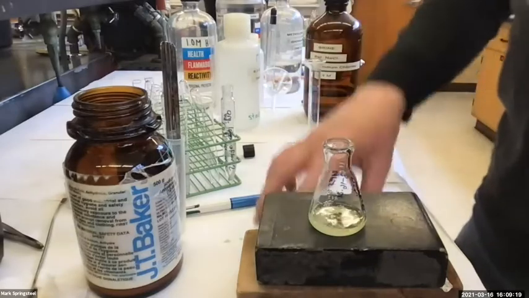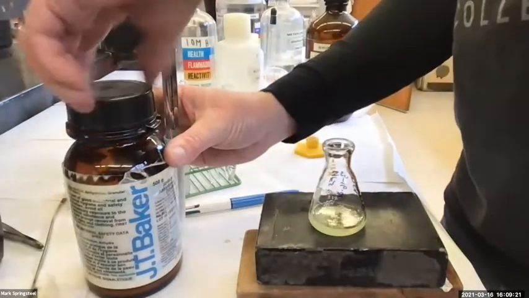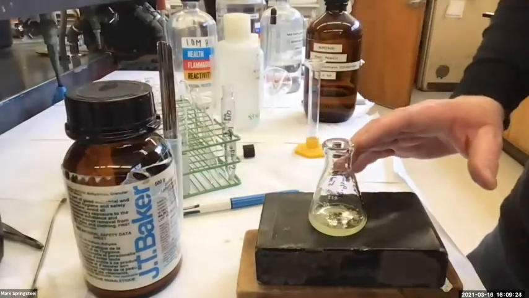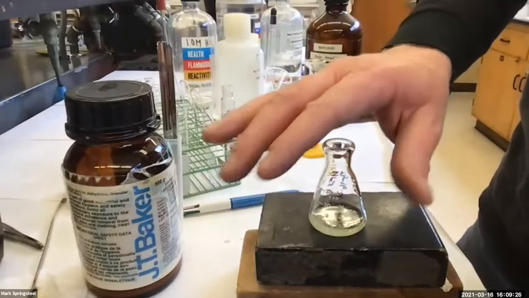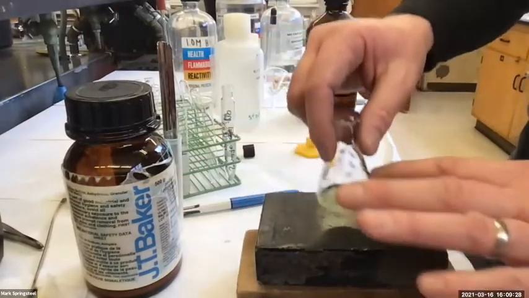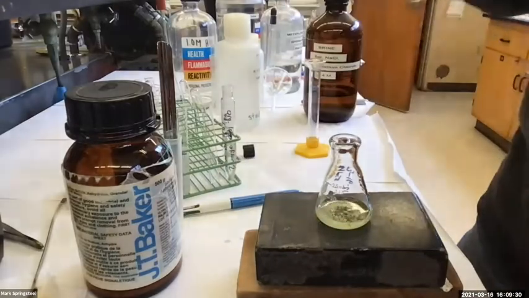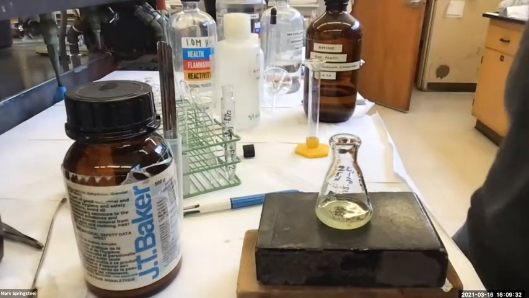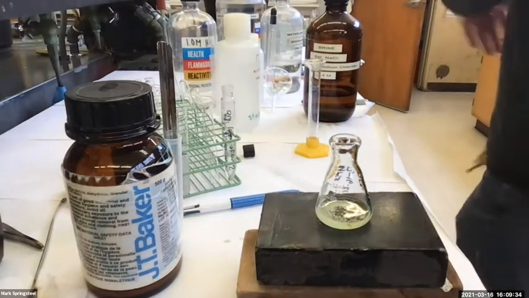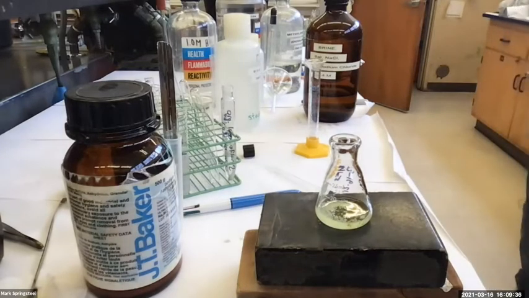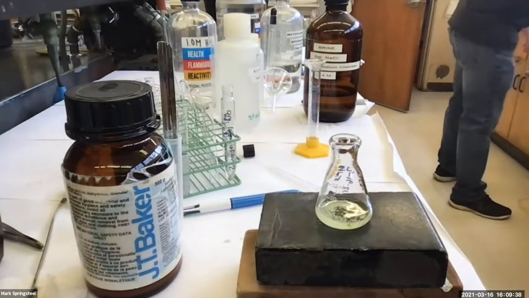If we wanted to get this super dry, to be really good about it, I would cover this and let it sit for like 15 minutes to really give the sodium sulfate time to suck up all the water. But in practice, it's usually plenty dry at this point, in my opinion. So I'm gonna just decant it now.